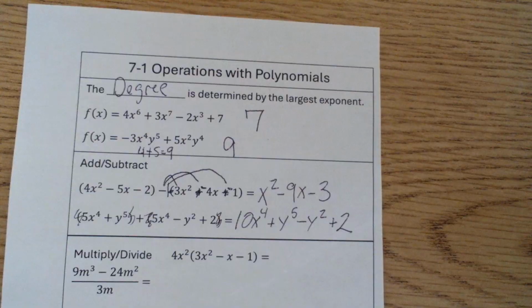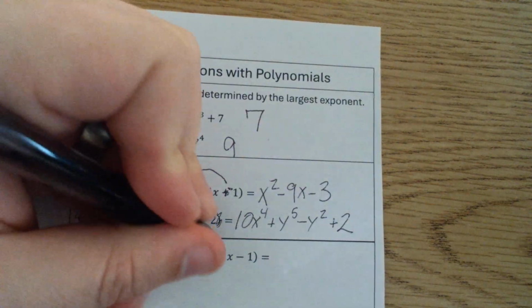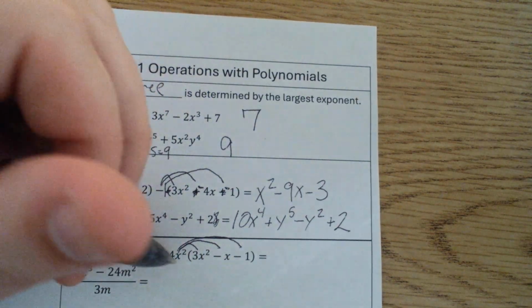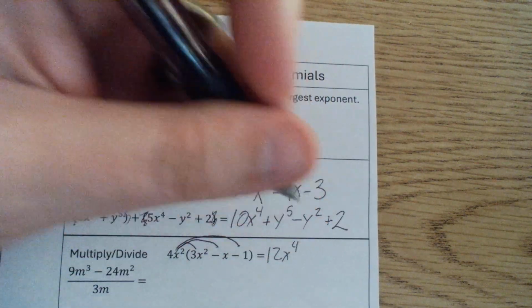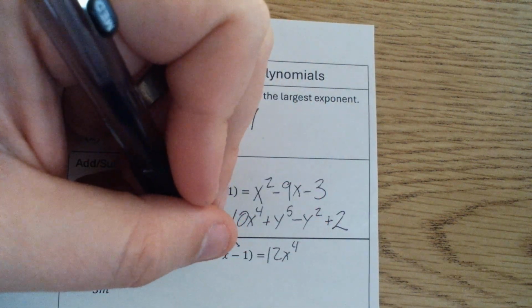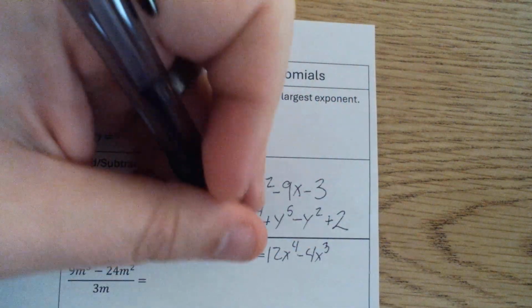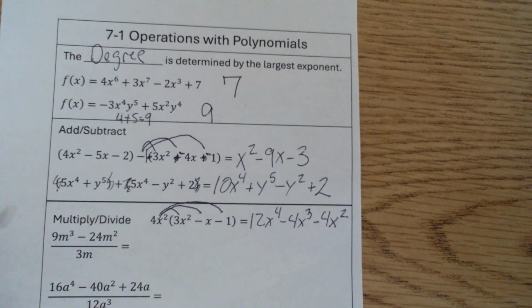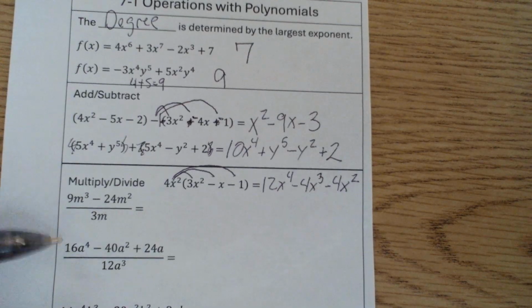Okay, next, looking at multiplication and division. Again, just multiplying like this is a review. We're just distributing into those. So 4x squared times 3x squared, 12x to the 4th. And then times negative x would be negative 4x to the 3rd. And times -1 would be negative 4x squared. So you've got instances here where you'll be multiplying stuff in, also instances where you're dividing out.